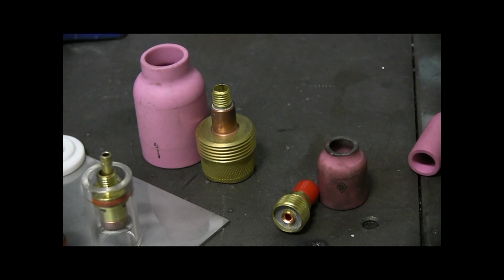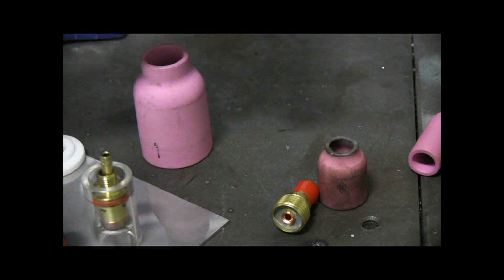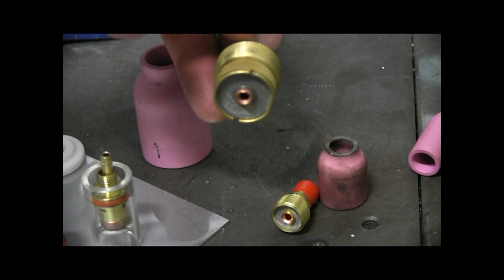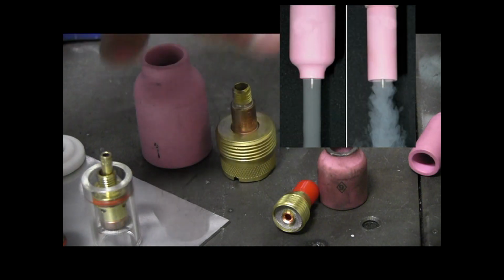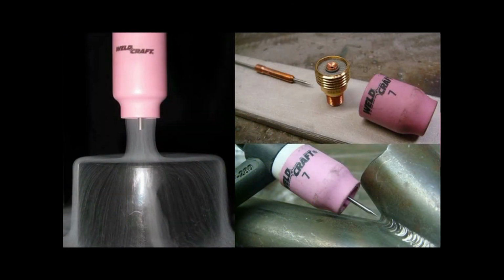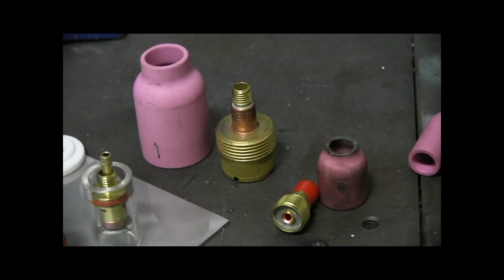They work the same way as a collet body with regard to holding your tungsten, except that you'll notice that on this setup there's a screen, and that screen diffuses the gas and allows it to come out in what's called a laminar flow. This will allow you to stick your tungsten further out of the cup than you could with a standard collet body, also providing a better shield for your weld and protecting your tungsten while it is sticking out further than normal.